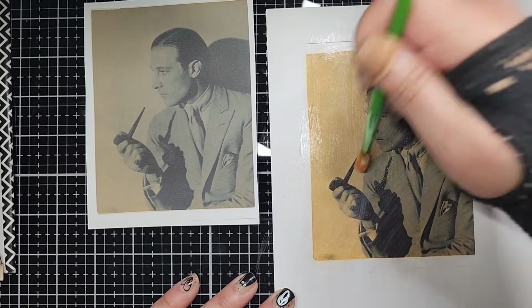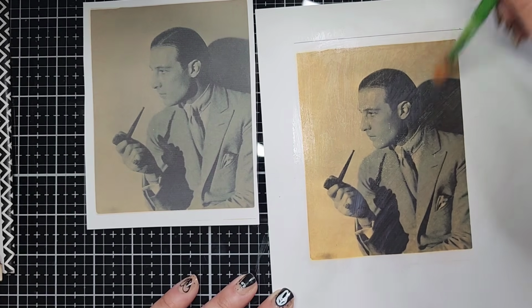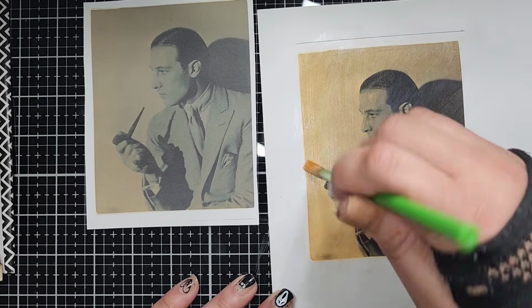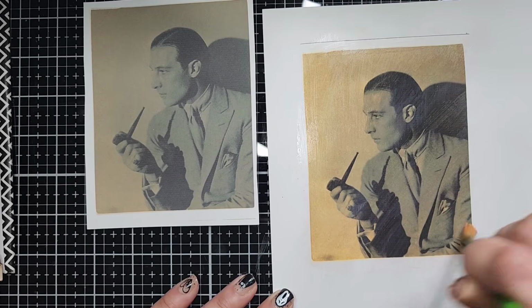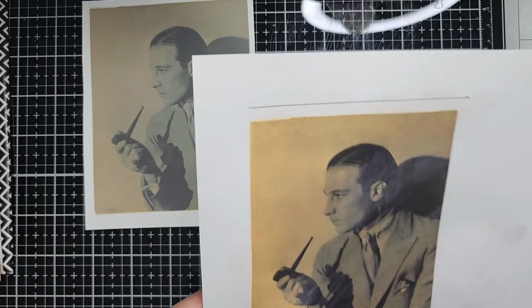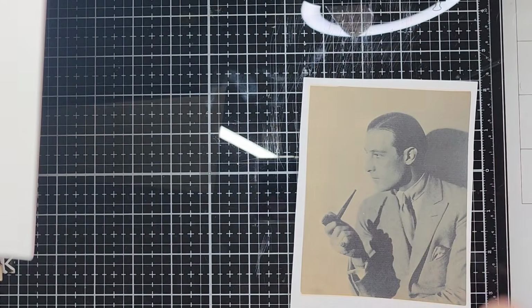I maybe should have thought about brush strokes when I started this. It doesn't matter because it's supposed to be a painting. This is a photo, but the brush strokes, if I make them maybe a little random, will make it look more like a painting. Yeah? I don't know. That's just what I'm telling myself.